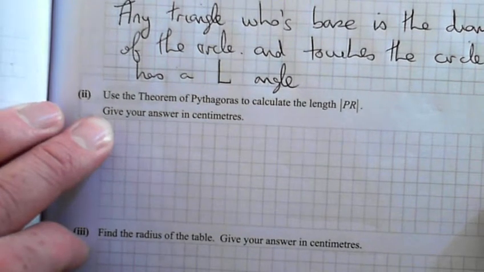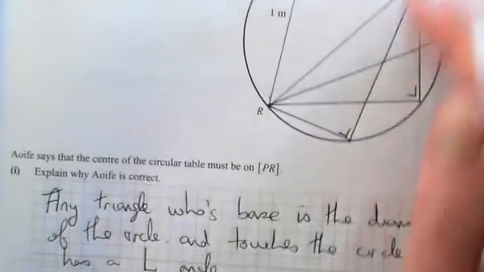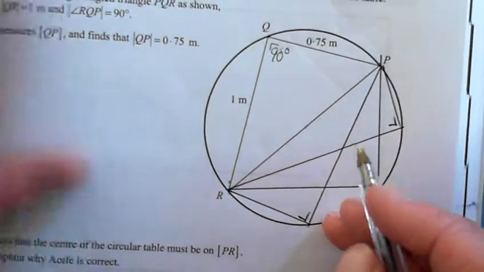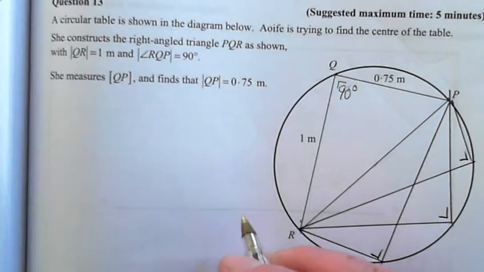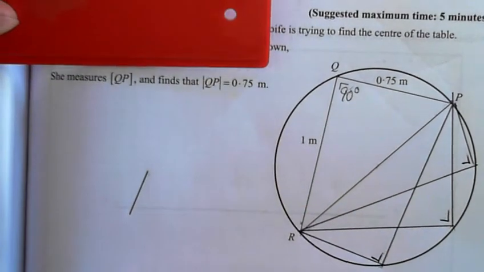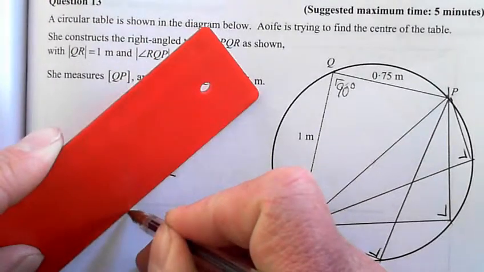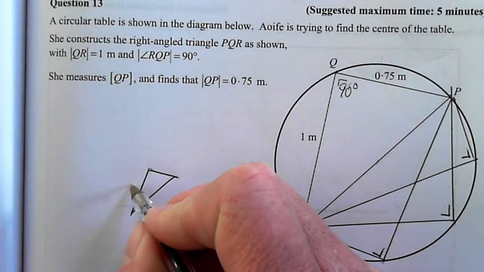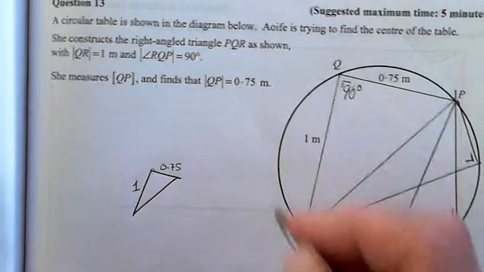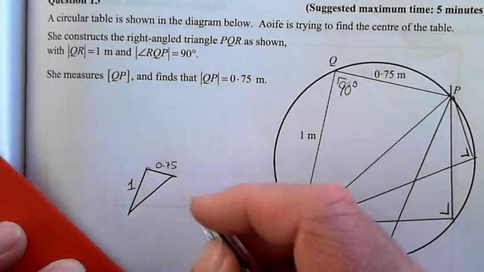Use Theorem of Pythagoras to calculate the length of PR. So we'll use Pythagoras theorem to calculate the length of PR. I'm just going to draw it smaller over here. A lot smaller. And watch this. So this is 1 meter and this is 0.75. Alright, and this is the hypotenuse. This is the longest side.